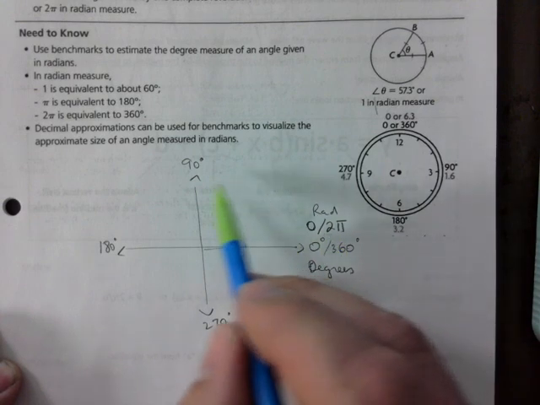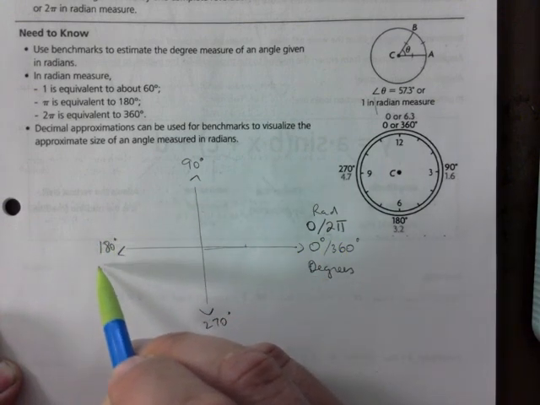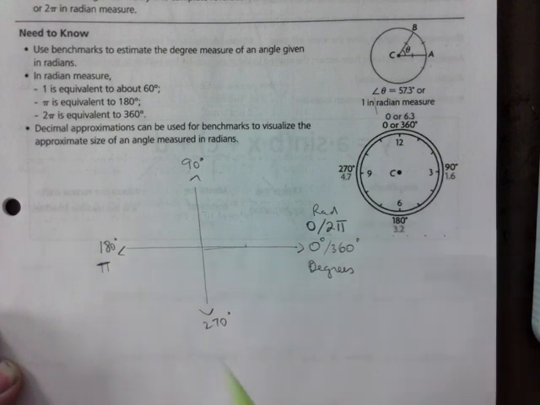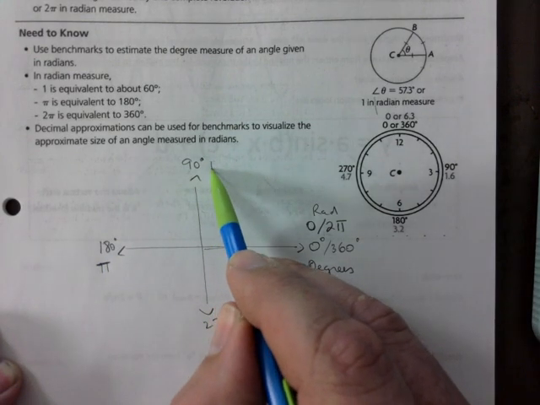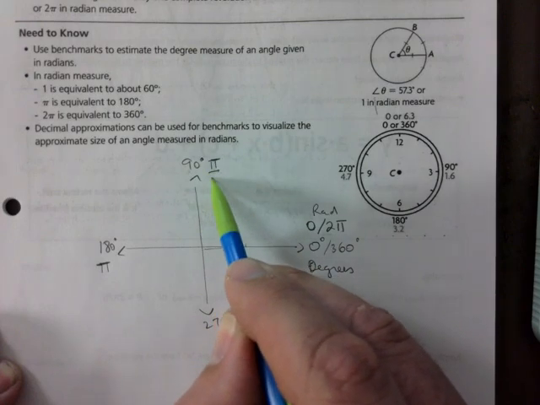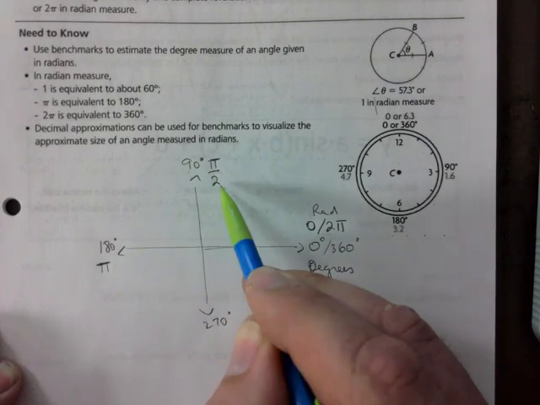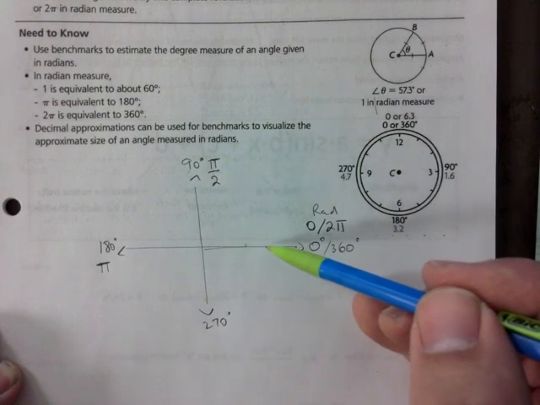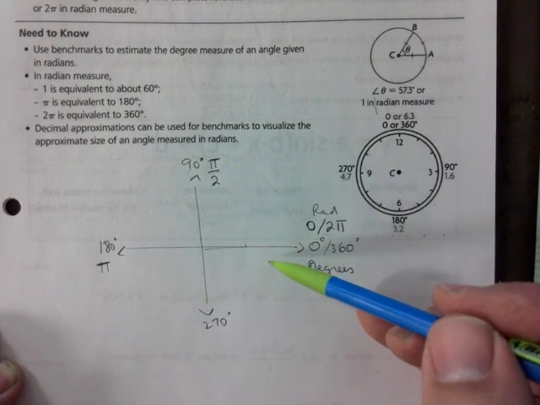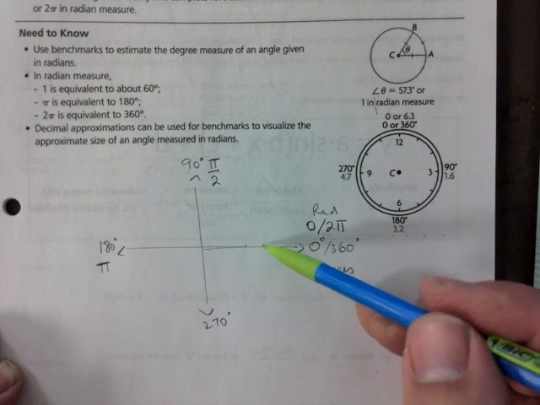If you get all the way to 180, this would be pi. So up here, a 90-degree angle is the equivalent of pi by 2, like half of pi. Basically you're going half a pi at a time. You're eating half a pie at a time, if you're like me.